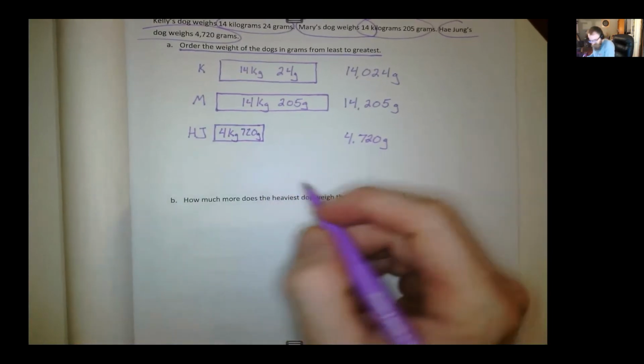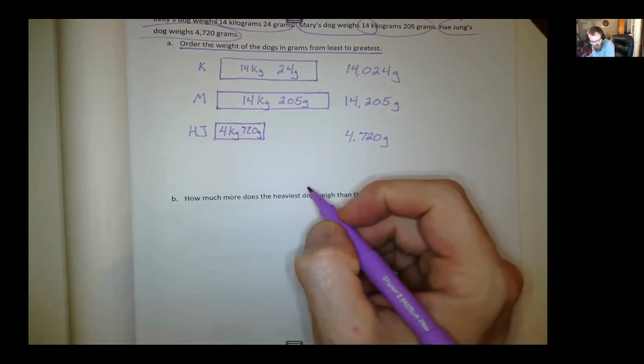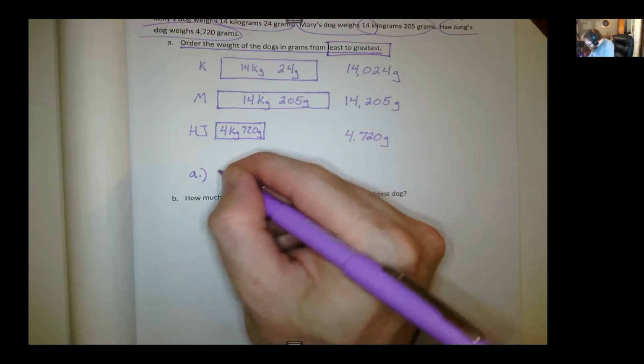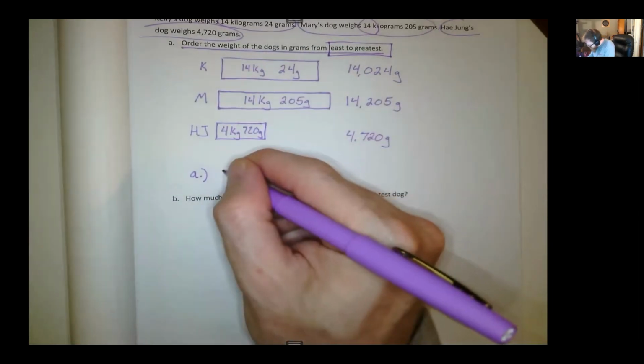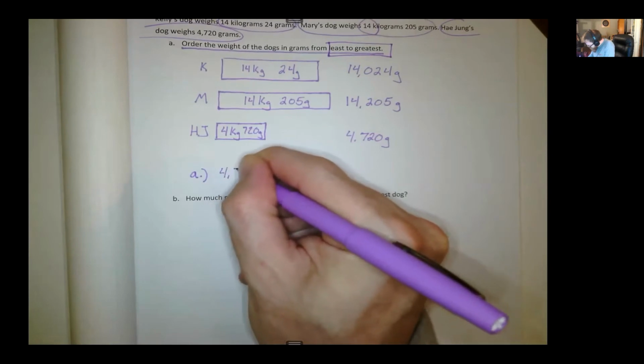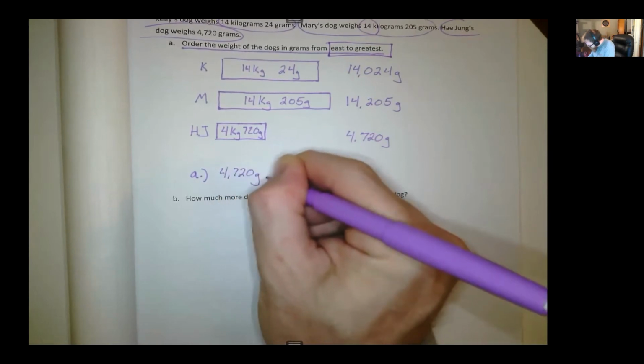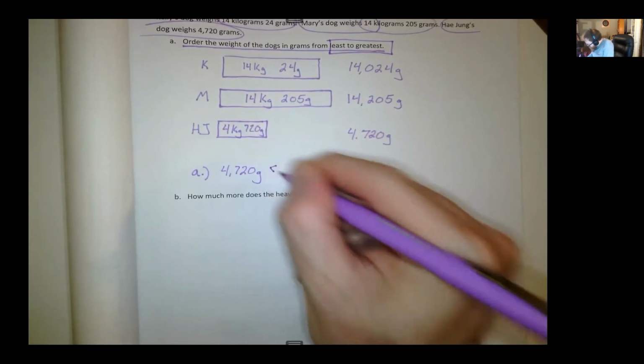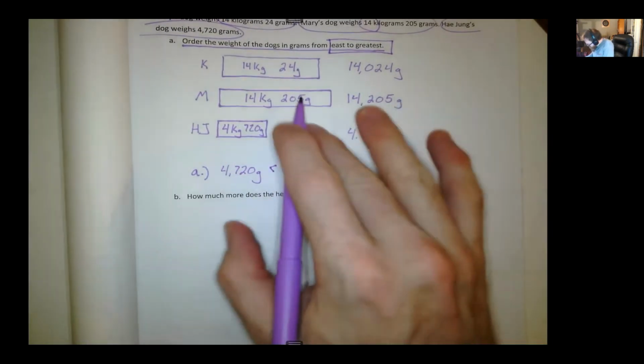So if we want to answer the question for part A, we're going to order from least to greatest. So we'll start with 4,720 grams, and it says to order the weight of the dogs. So we're writing the values, 4,720 grams, which is less than the next value.